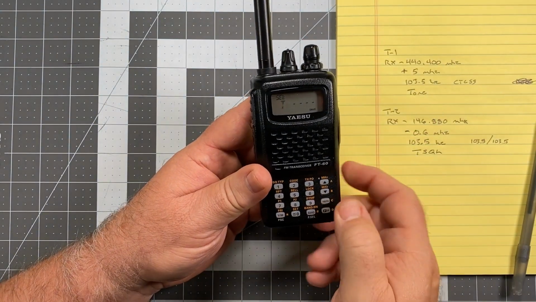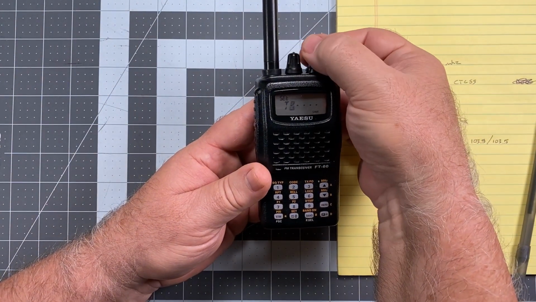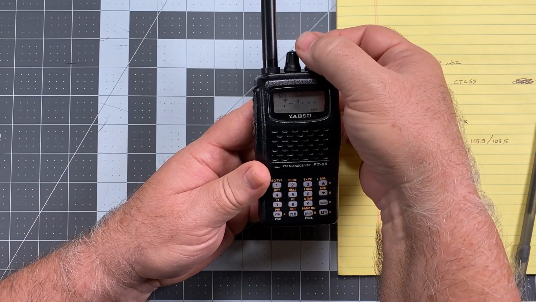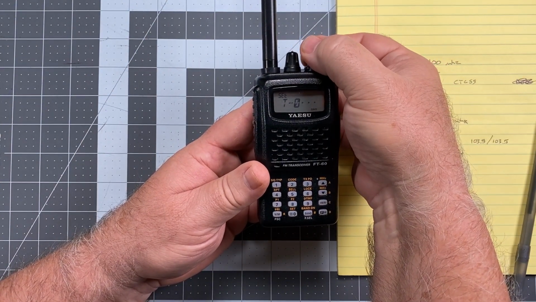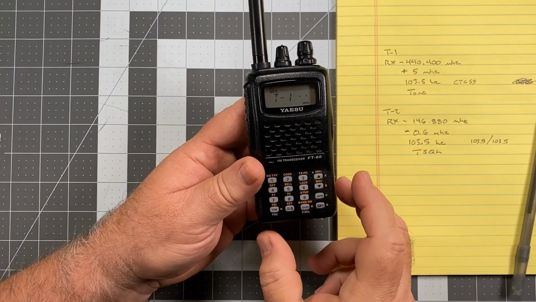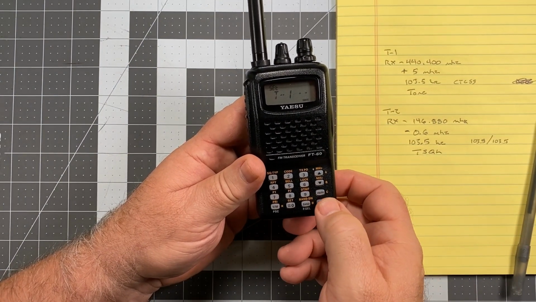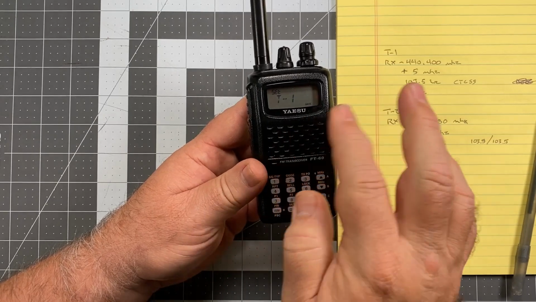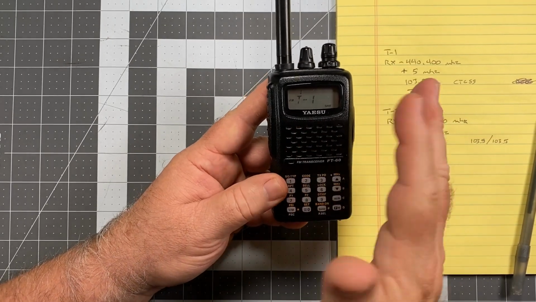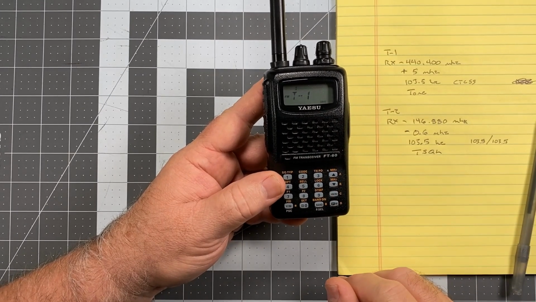And there we are, short press to advance to the next selection. We're going to be looking for the dash. And now we're going to be looking for the number 1. There we are. Now we have 3 dots remaining. I want to eliminate all of those. I long press FW. When the dots disappear, press BTT. And now T1 is the name of channel 1.